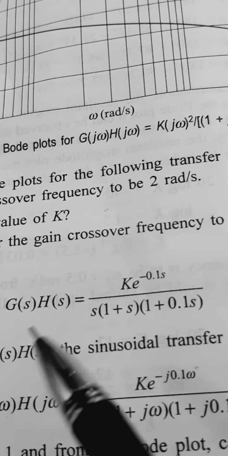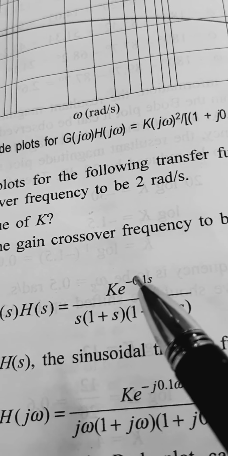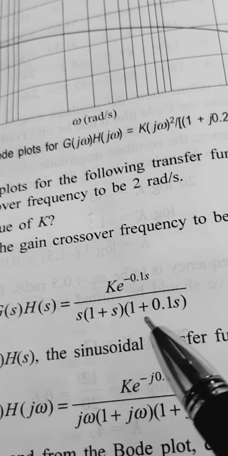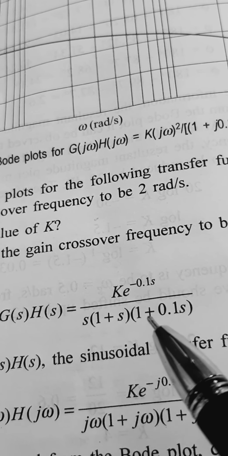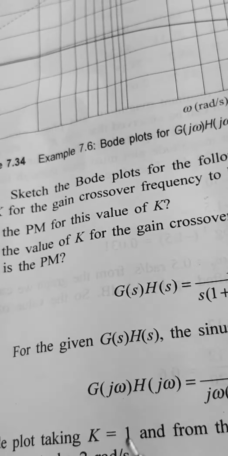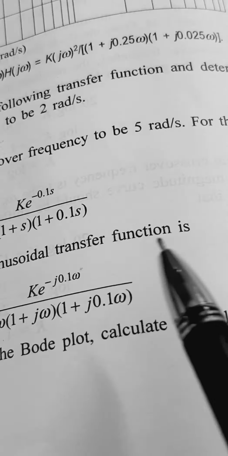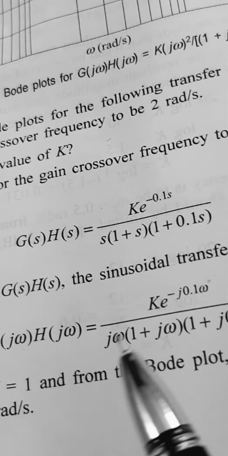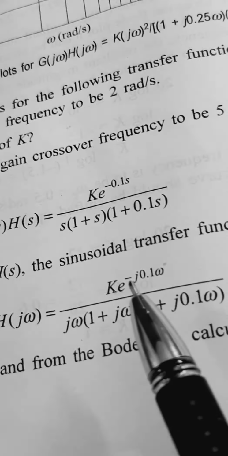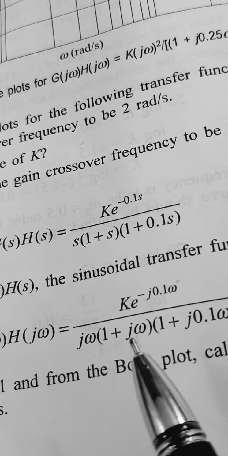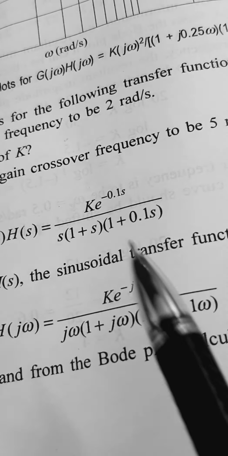So G(s)H(s) is given as k into e to the power of minus 0.1 s divided by s into (1 plus s) into (1 plus 0.1 s). For the given G(s)H(s), the sinusoidal transfer function is G(j omega)H(j omega) equal to k into e to the power of minus j 0.1 omega divided by j omega (1 plus j omega)(1 plus j 0.1 omega).